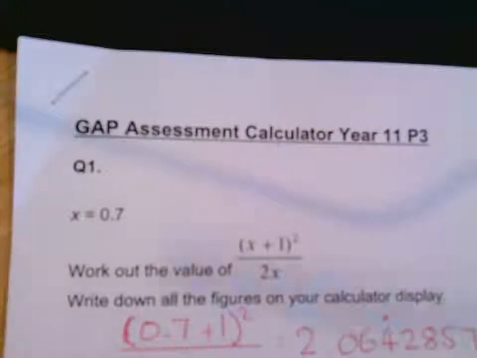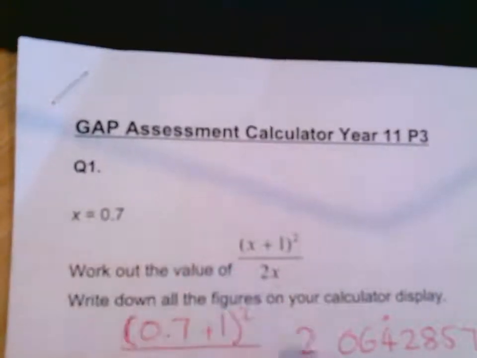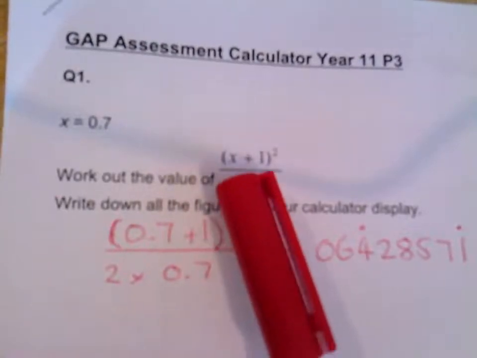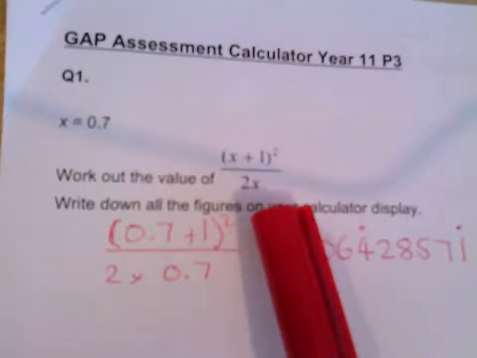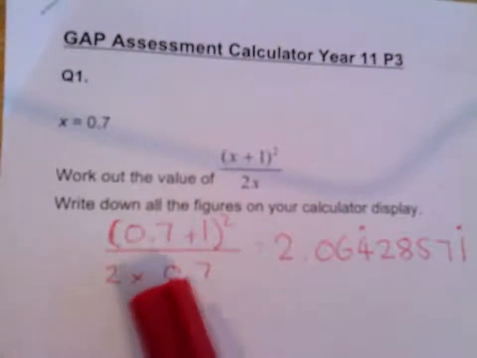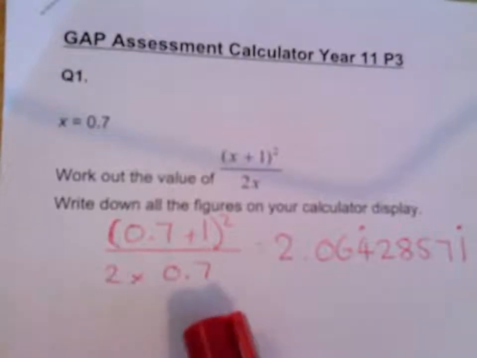So question 1 was a substitution of values into a term to find out the answer. You were given the value of x as 0.7. You then had to replace x into the equation in two places, one in your top bracket and then one in your denominator. So we do the 0.7 plus 1 squared. So we can type all this into our calculator in one go. We then divide that by 2 times 0.7.